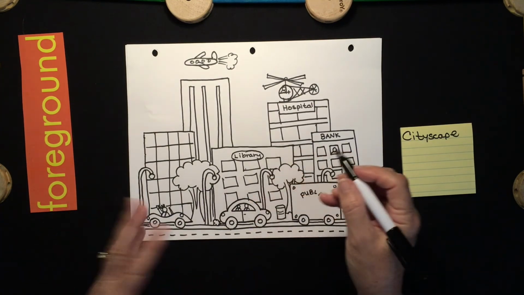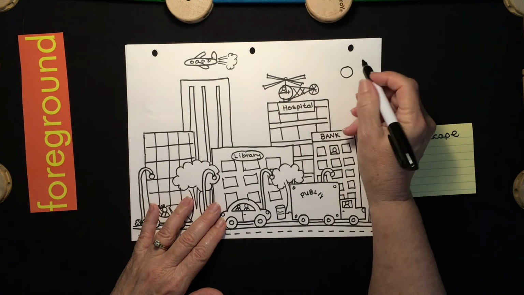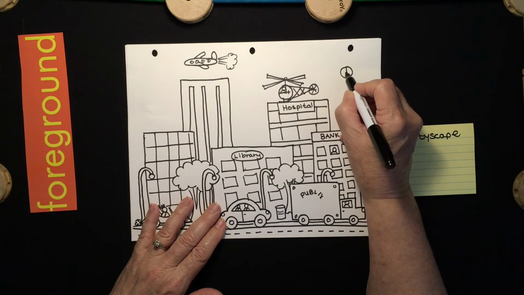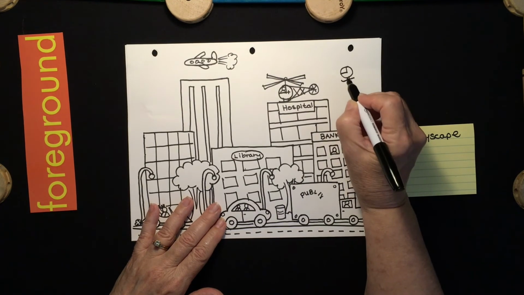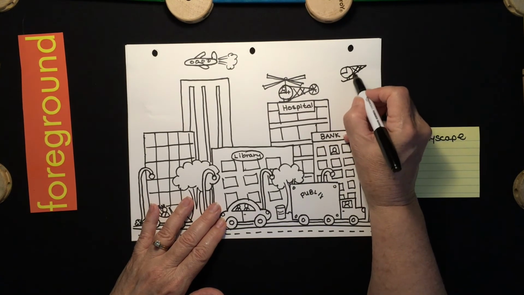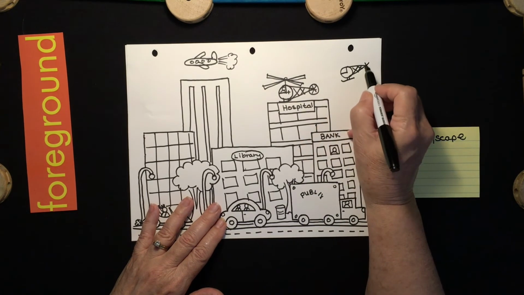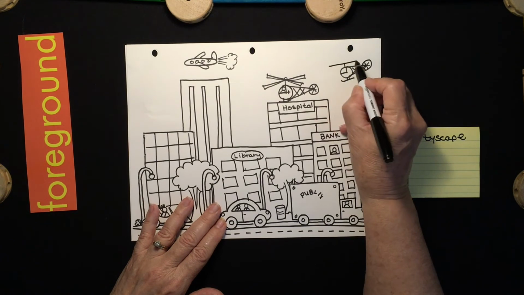This helicopter might be bringing a patient to the hospital. Maybe it's an emergency. Here's one that's flying. Maybe it's waiting for this helicopter to be finished. Here we go. An L-shaped window. The landing gear. Triangle with X's. The back propeller spinning around. Think of the letter X.